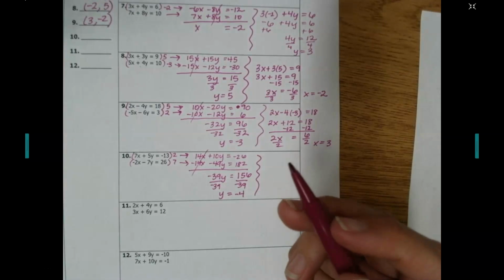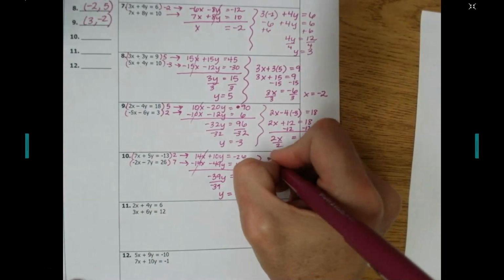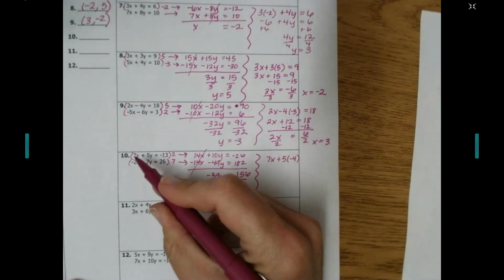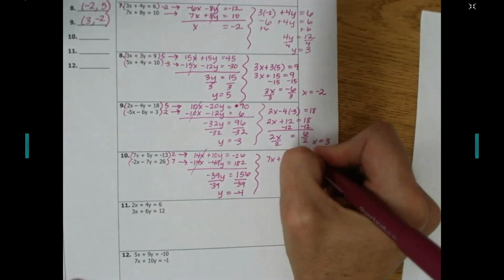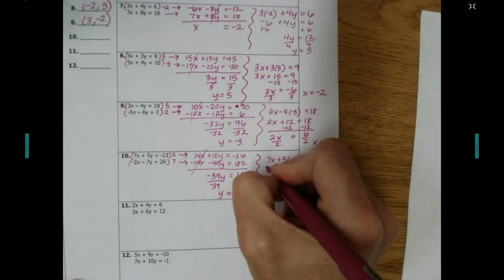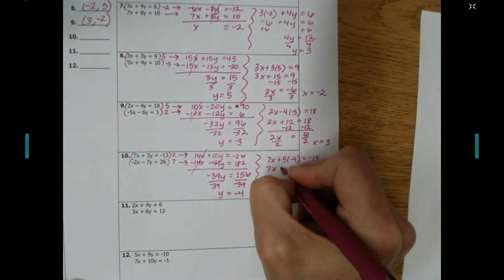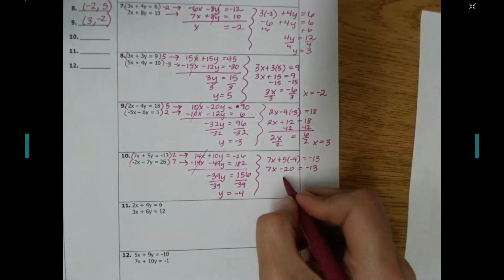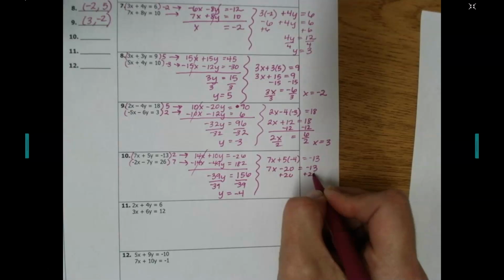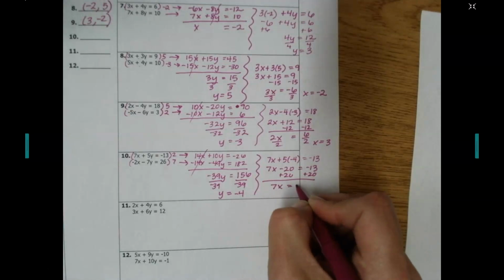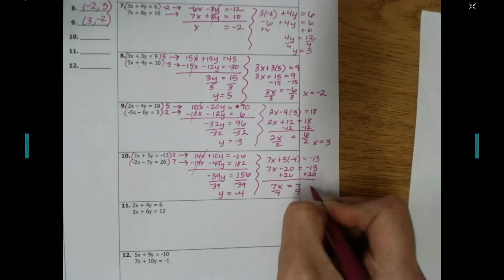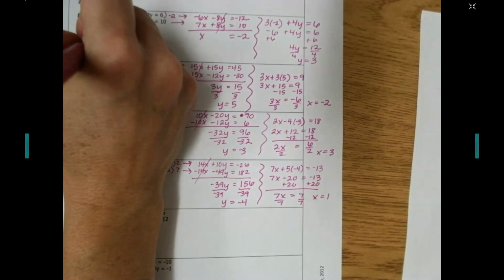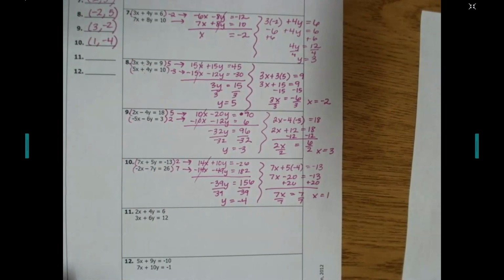Okay, let's plug it back into the first equation. So we have 7x plus 5y, but we know y is negative 4, so I'm plugging that in for y. So 7x plus 5y equals negative 13. So 7x, 5 times negative 4 is negative 20, equals negative 13. And now I just got to solve for x. So we're going to add 20 to both sides. So we get 7x equals 7. Divide by 7, and x is 1. So our solution is 1 and negative 4. Always make sure that you are putting your x value first.